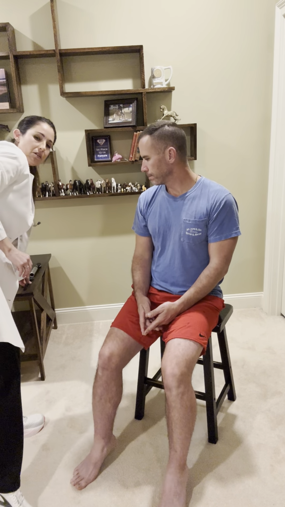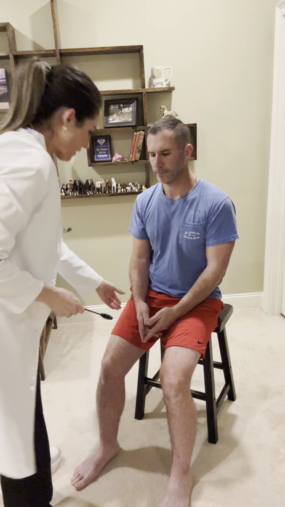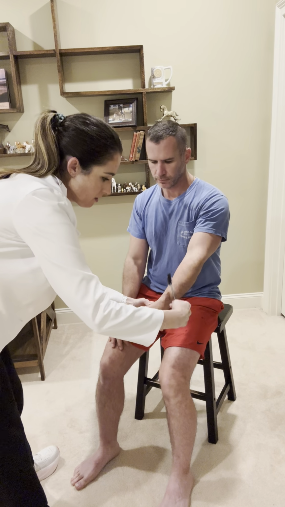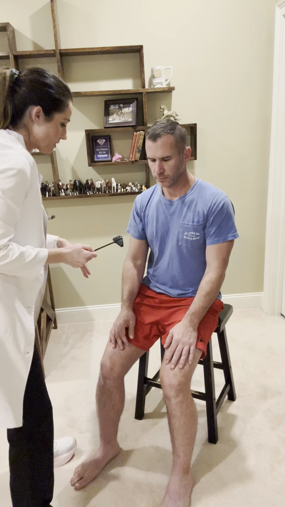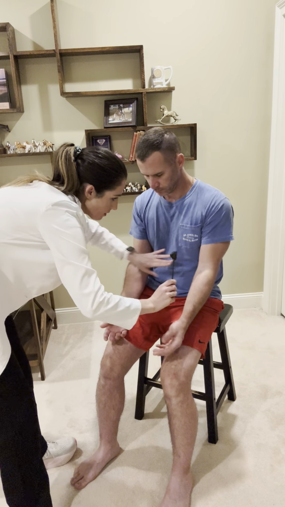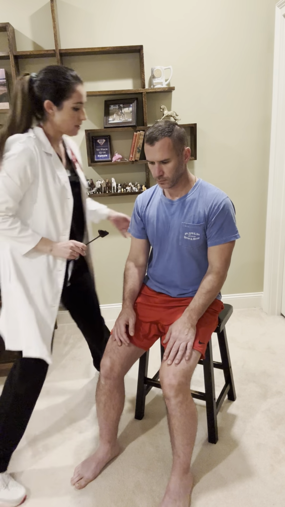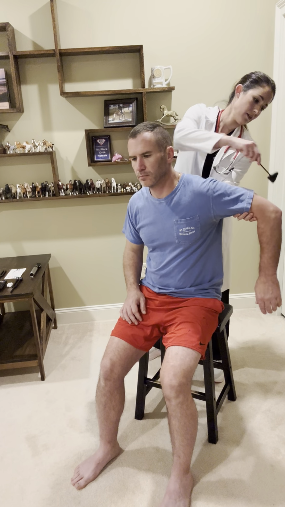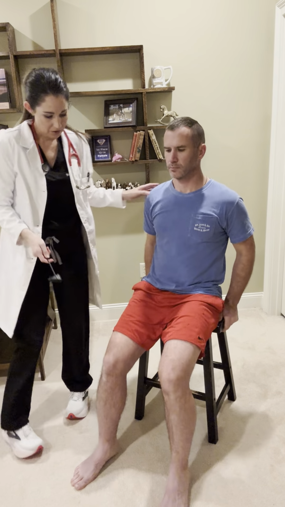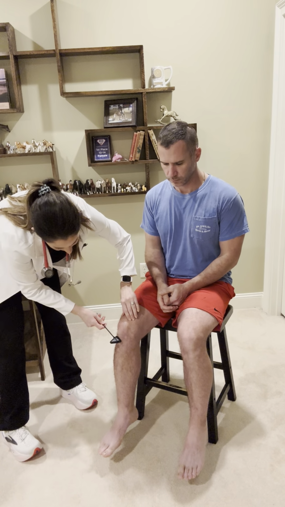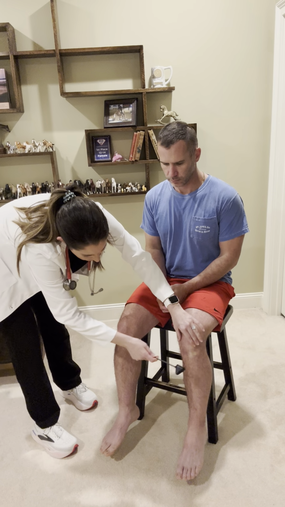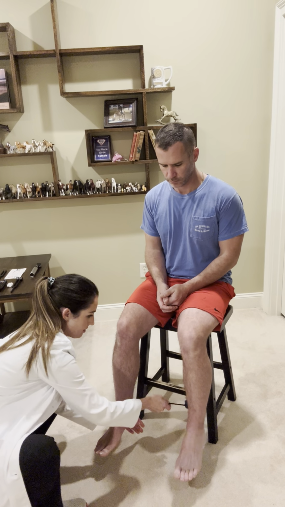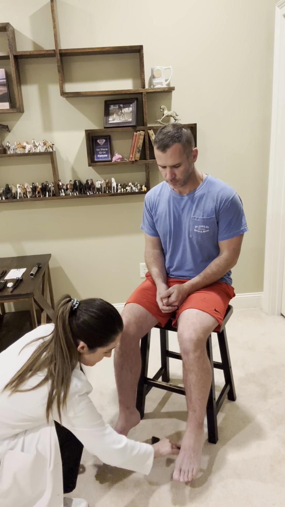Next are deep tendon reflexes. First, we're going to do brachioradialis. Okay. All right. Next will be bicep. All right. Tricep. Okay, let that relax. Okay. All right. Patellar. Just get back. All right. Achilles. All right. And Babinski. All right.